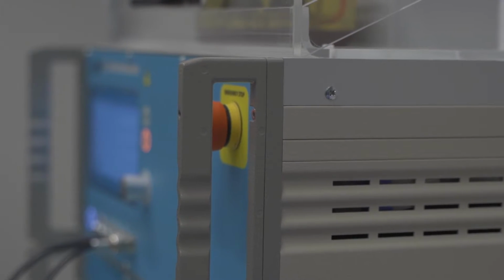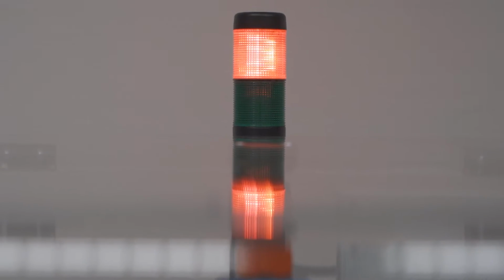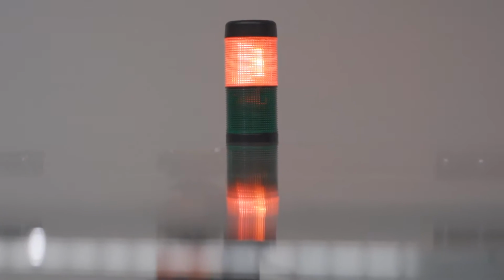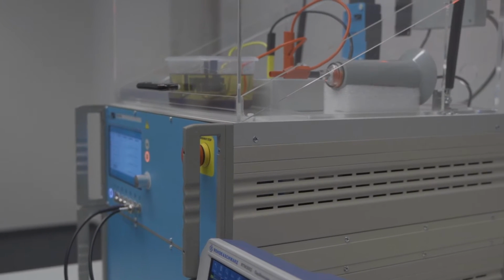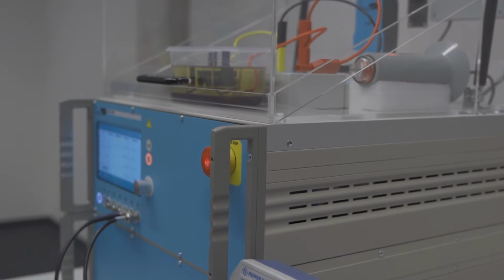Renewable energy and electric vehicles are pushing the need for higher voltages and currents. The isolation between energy and control circuits is of critical importance. Testing semiconductors for use in these environments is becoming increasingly important.